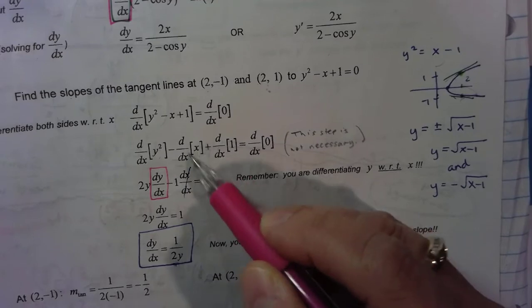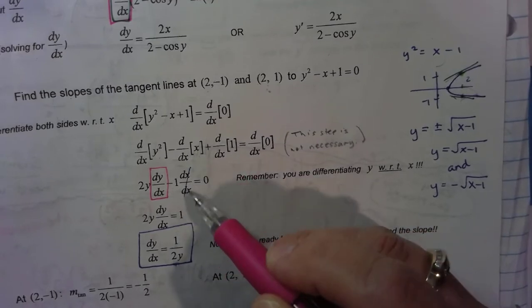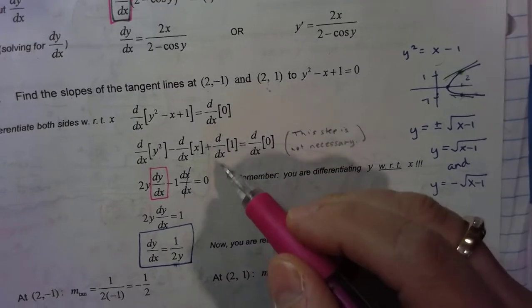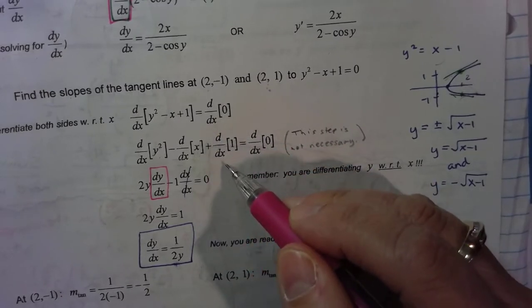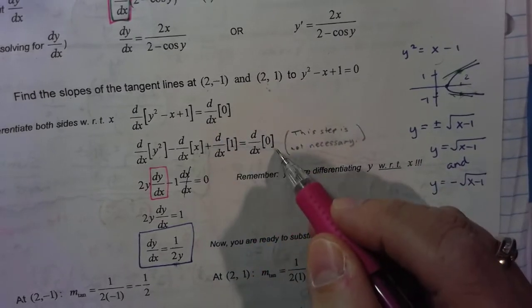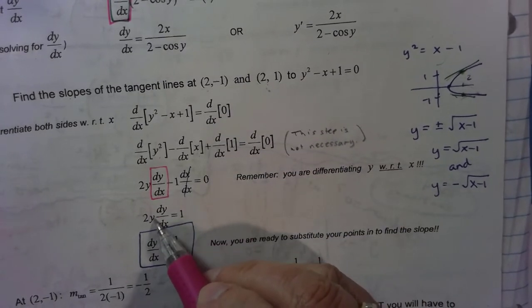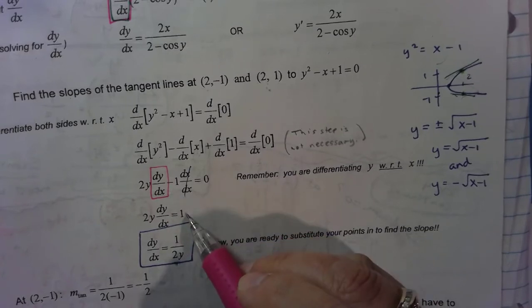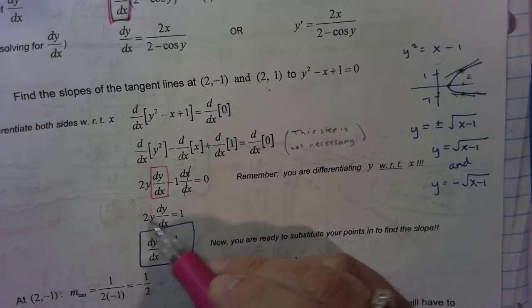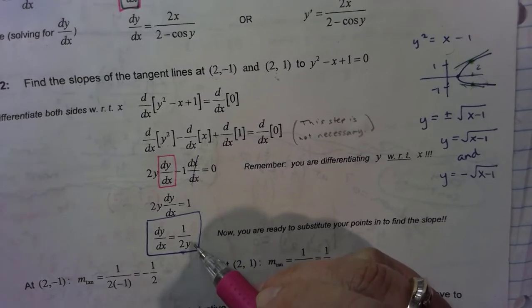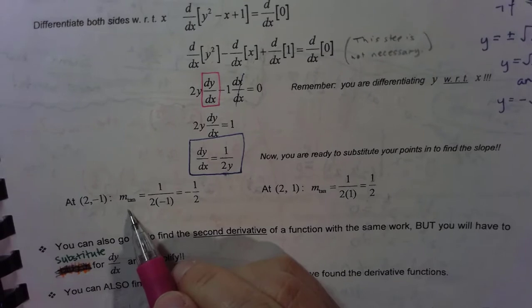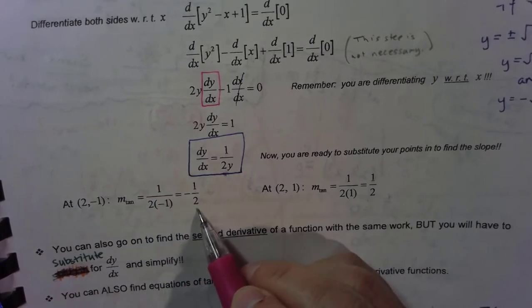Minus the derivative with respect to x of x is 1. And again, dx/dx, we don't need that. The derivative of a constant is 0. That's going to drop out. And the derivative of 0, which is a constant, is 0. So now you will notice we have 2y dy/dx equals 1. And solving for dy/dx is 1 over 2y. What you notice here is we do not need the x-coordinate for finding the slope. We only need the y-coordinate. So at (2, -1), the slope of your tangent line is 1 over 2 times -1, or -1/2.